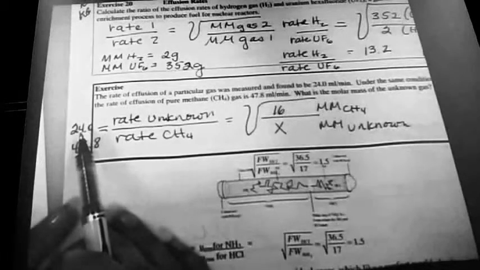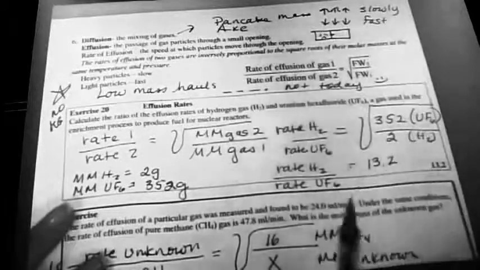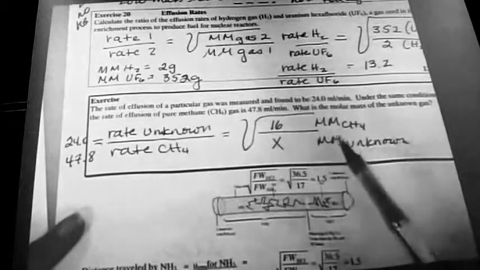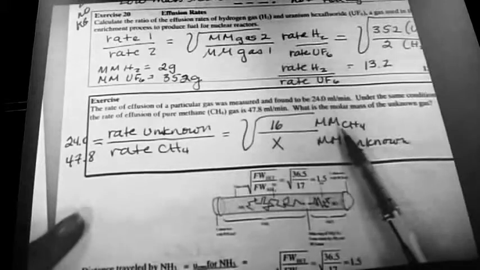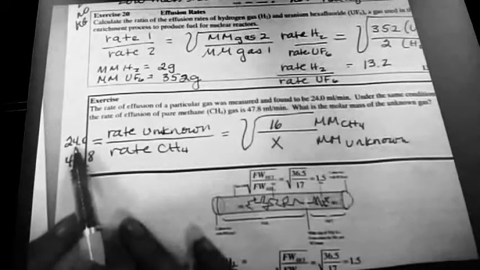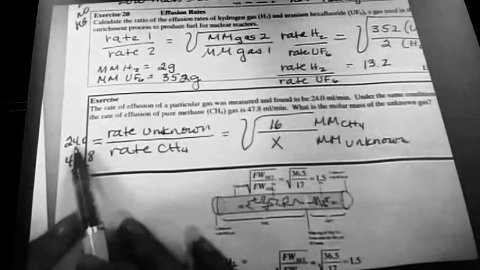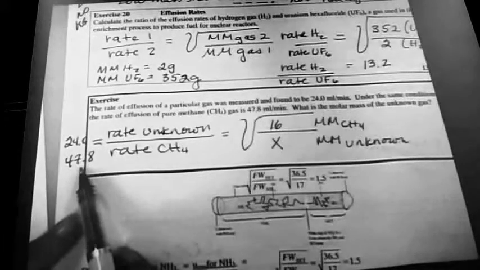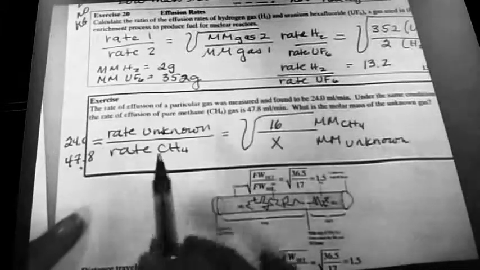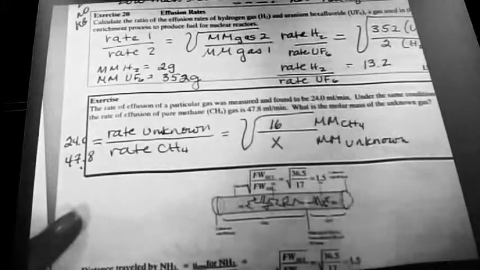In 1 minute, 24 milliliters of the unknown will effuse through this little box. In 1 minute, 47.8 milliliters of methane will effuse through this little box. Right this moment in time, tell me if the molar mass of the unknown is greater than or less than that of methane. Which one is tinier, CH4 or the unknown? CH4 is smaller, so the molar mass of the unknown better be greater.